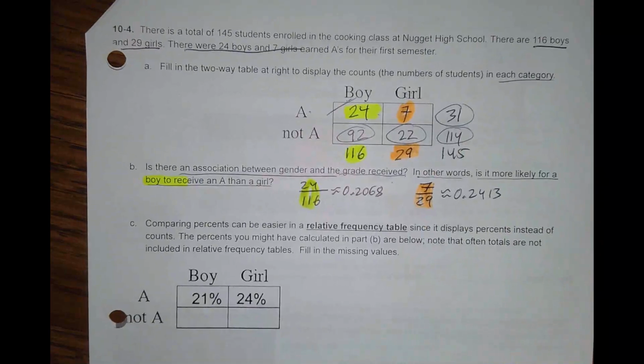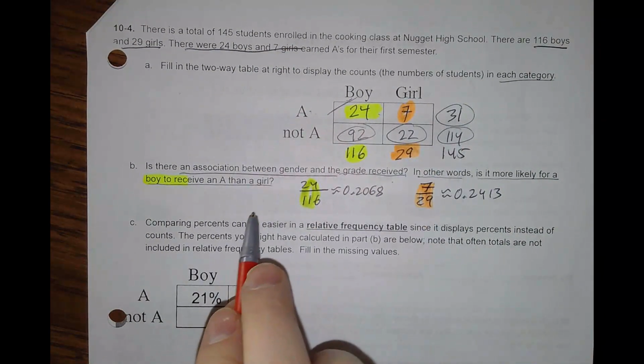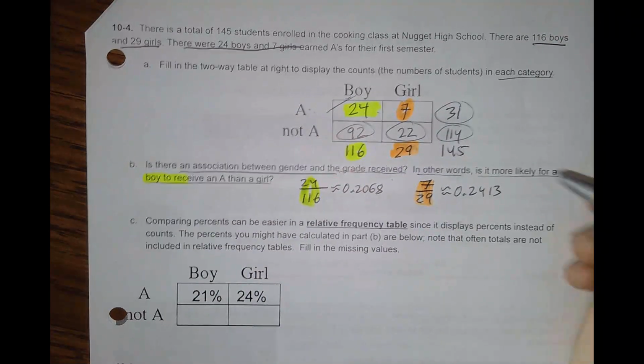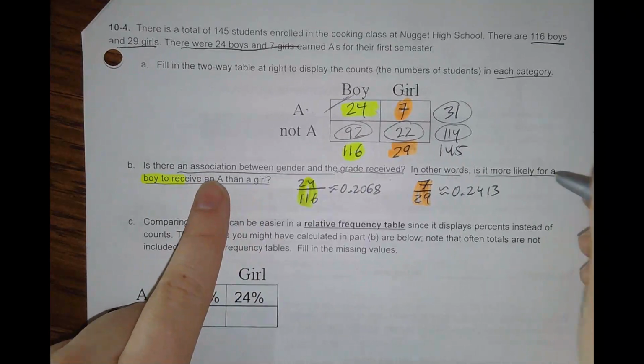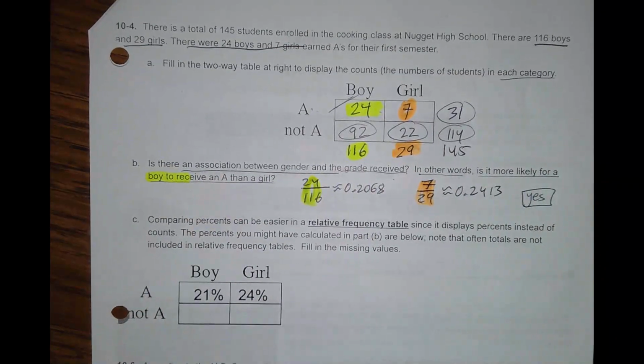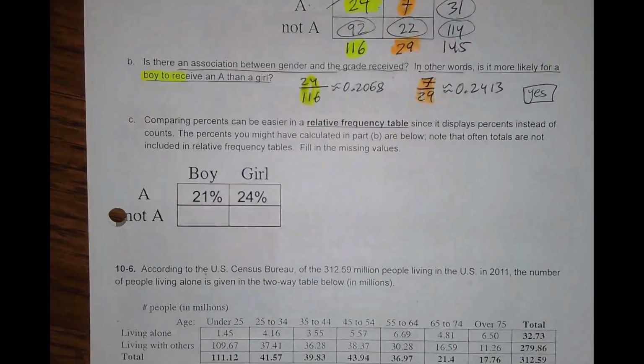So, is it more likely for boys to receive an A versus a girl? It looks like it's more likely for a girl to receive an A than a boy. So, is there an association? Yes, there is an association. Let's continue to move on.